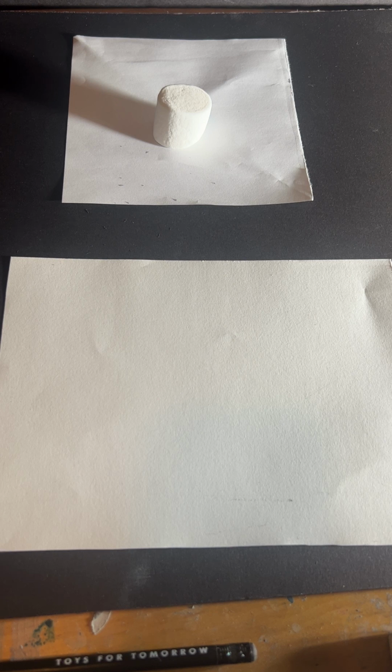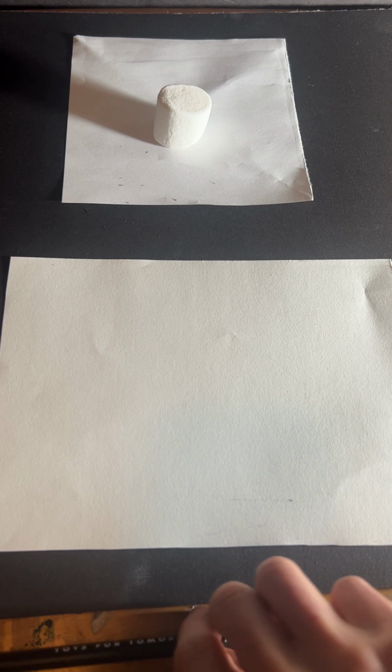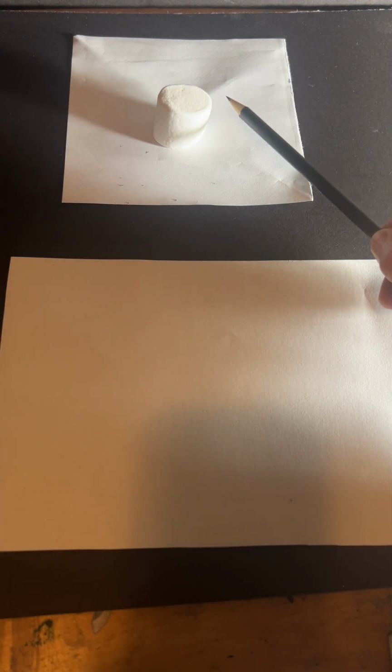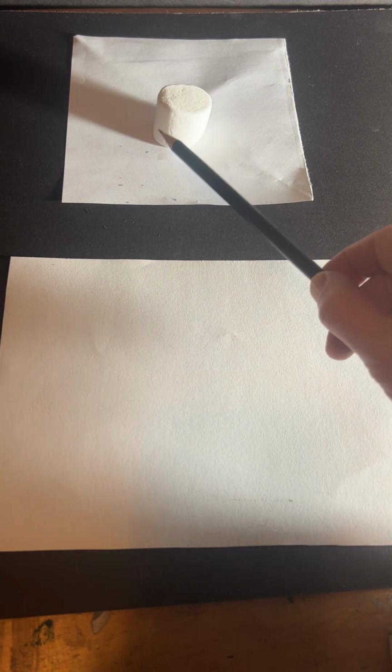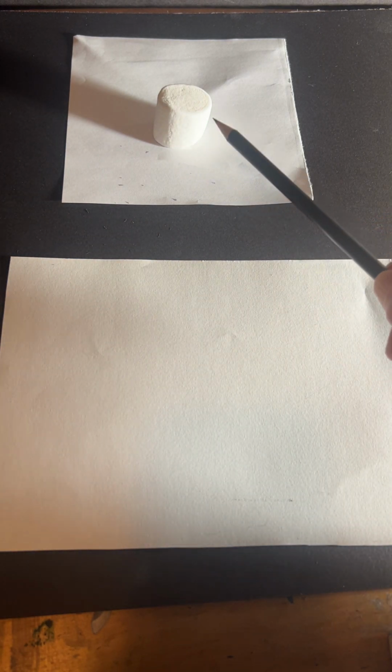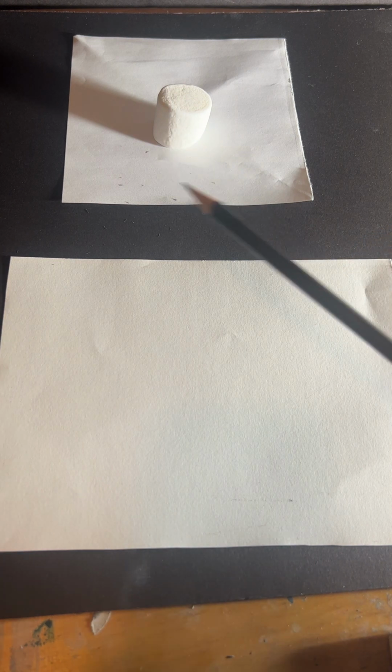I'm using a desk lamp, and you can see that there is a very clear area of highlight on my object and a very clear area of shadow. If you have very clear highlights and shadows, it makes it a lot easier to draw. Okay? So once you have your lighting set up, your objects set up, it's time to start.